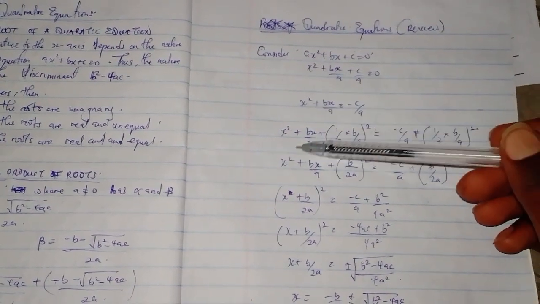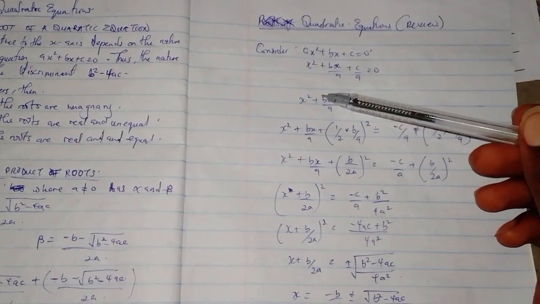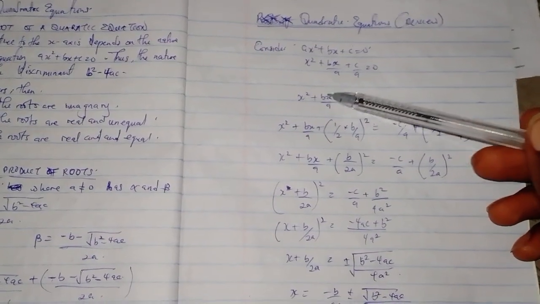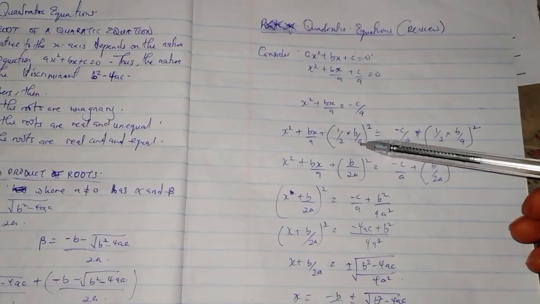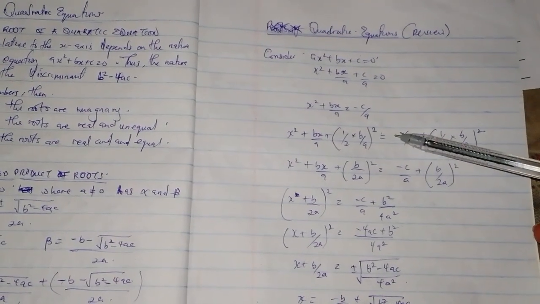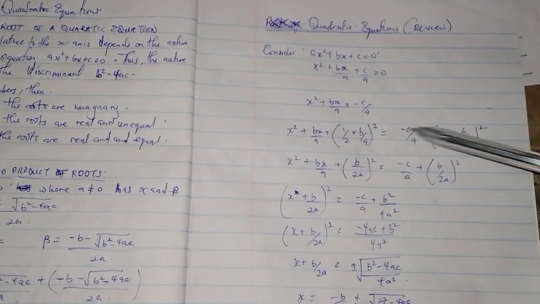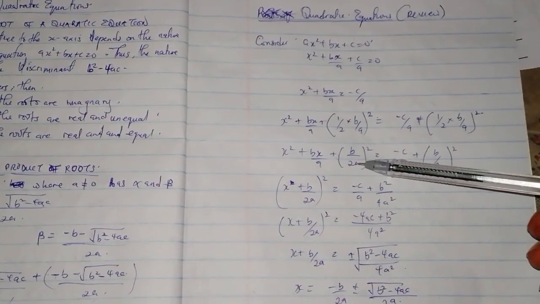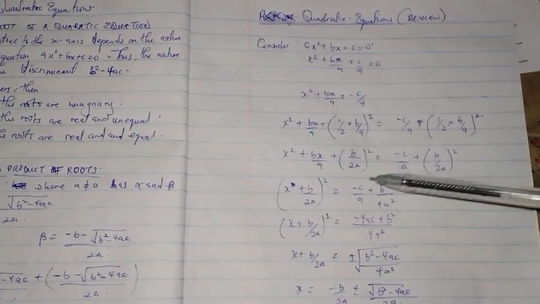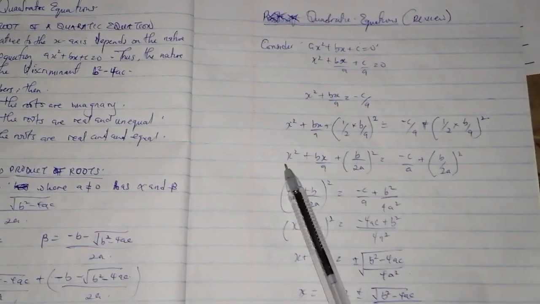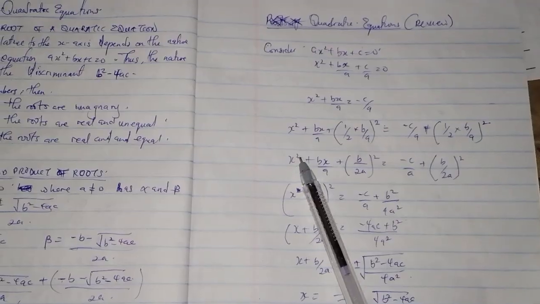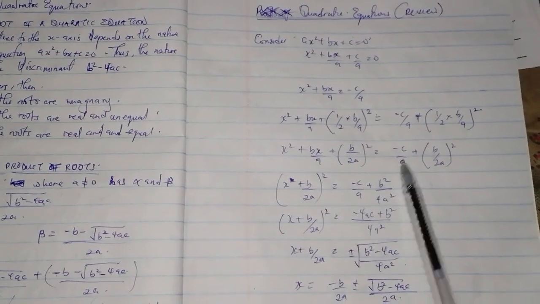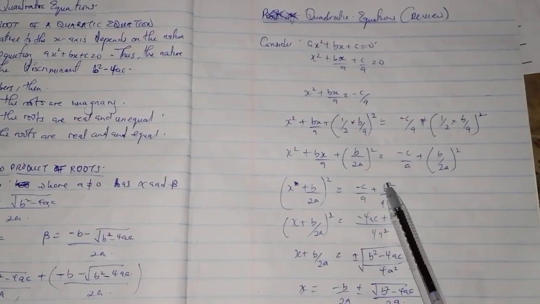That is, you have x squared plus bx over a plus 1 over 2 times the coefficient of x, whether it is 2 or 100, close bracket, squared. Add it to this side, and add it to this side again. Now can you see? From here, this times this will give us b over 2a squared, and this one gives us b over 2a squared. Now you have a square here, bring it together and put it in a bracket. So this is x plus b over 2a, all squared, and this equals minus c over a plus b squared over 4a squared.